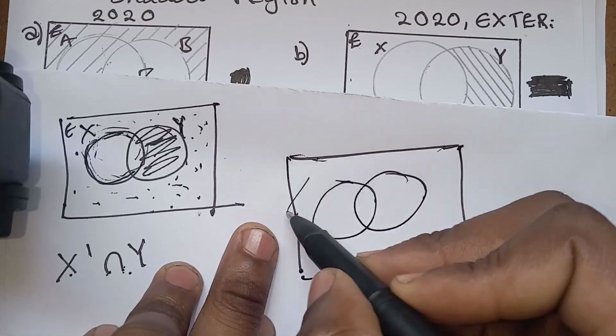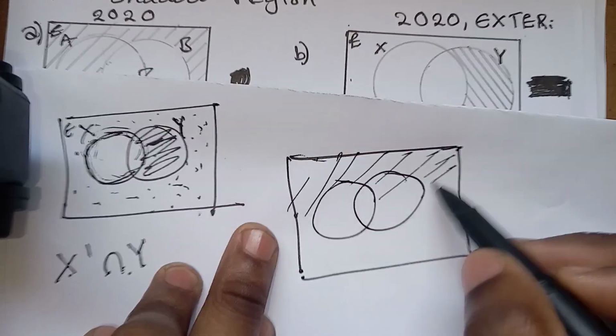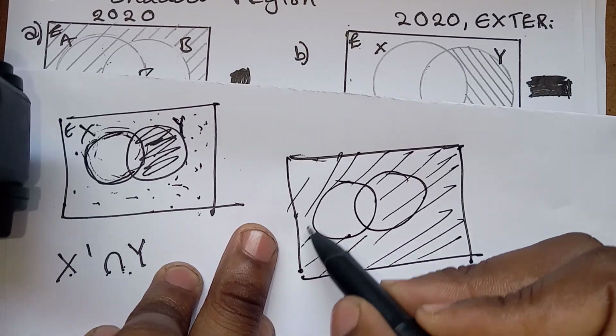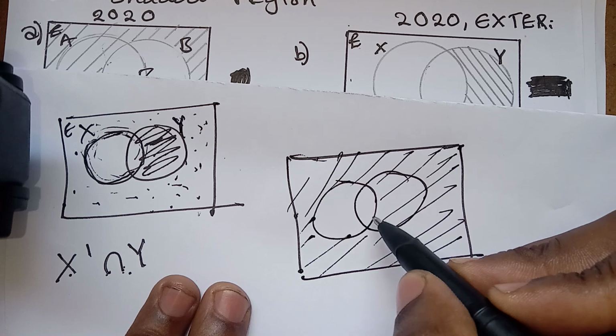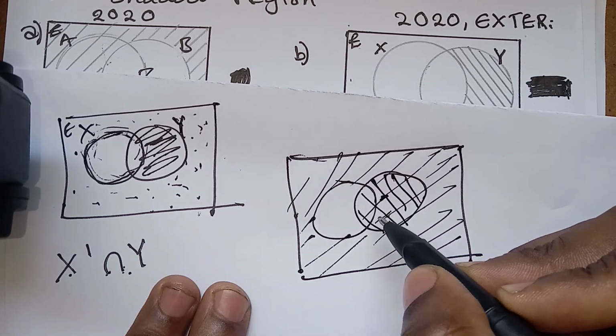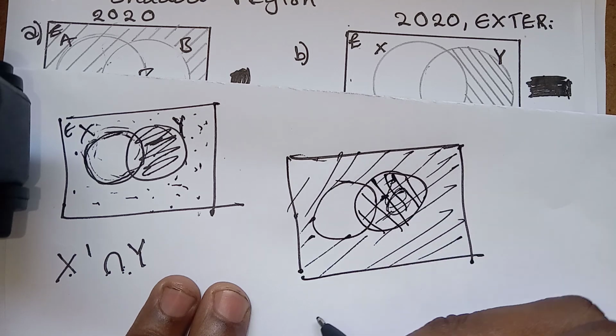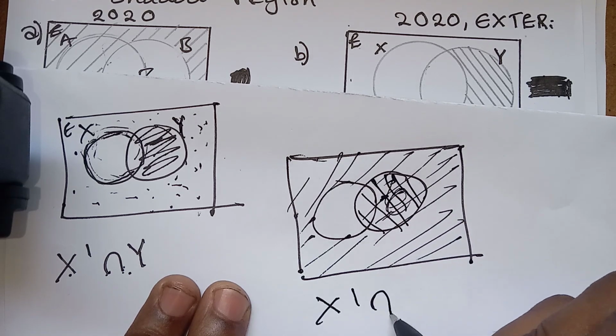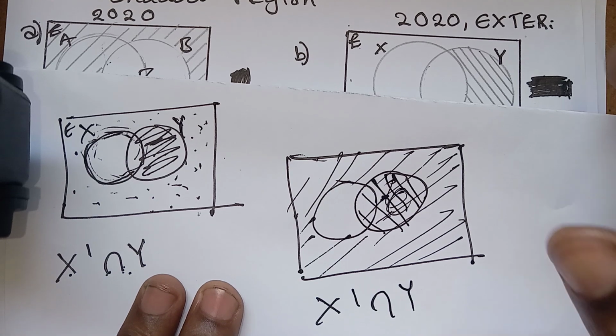X complement would be this, and then the set Y would be this. So what has been shaded twice here is this region here. So that explains why you have this.